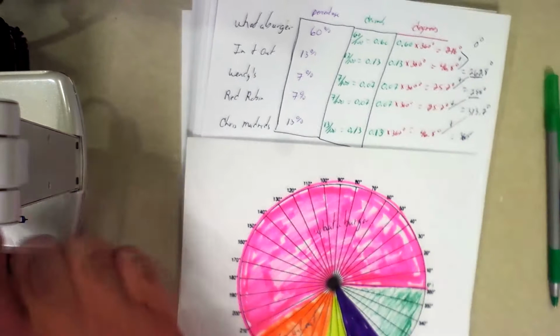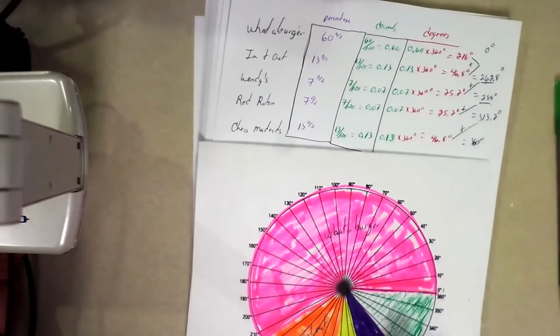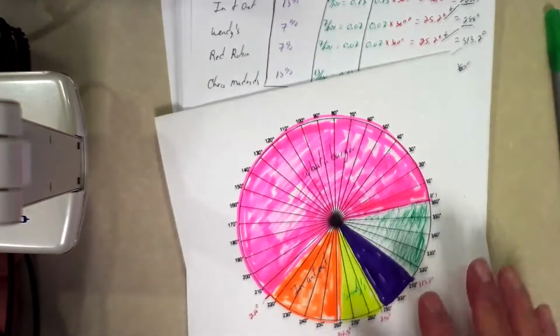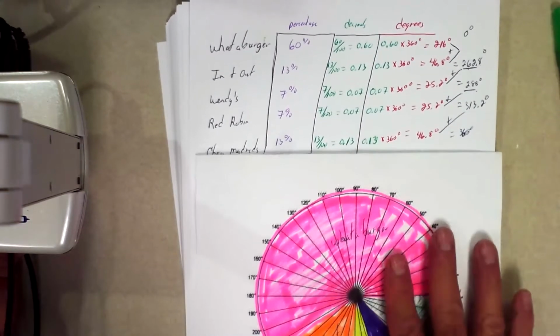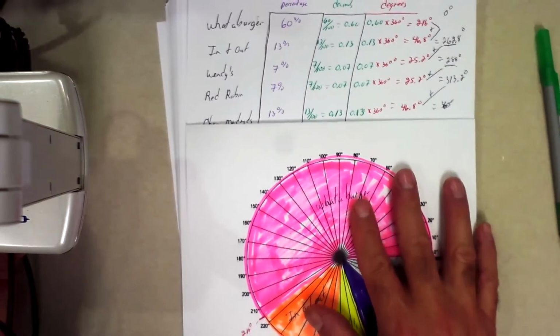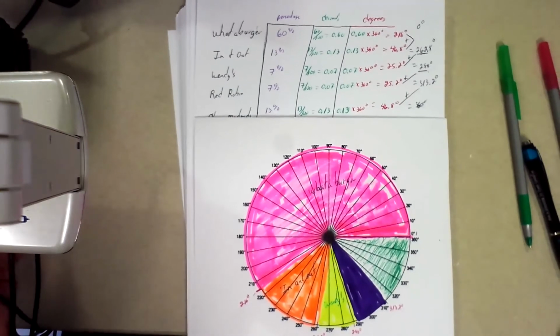No, it's all blurry. I'm trying to get it all lined up for y'all. There. There you go.